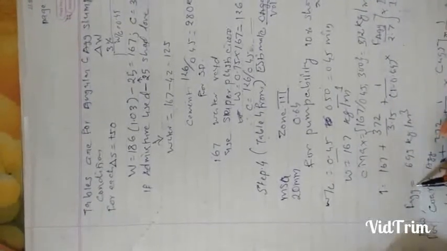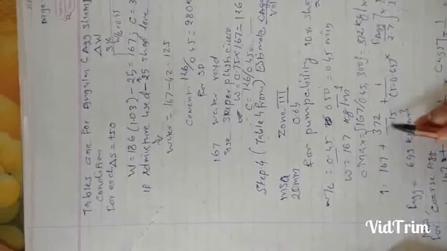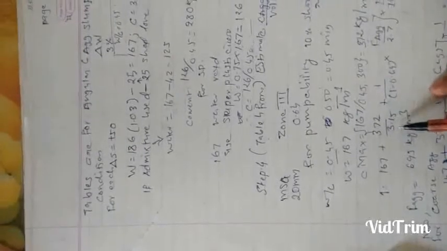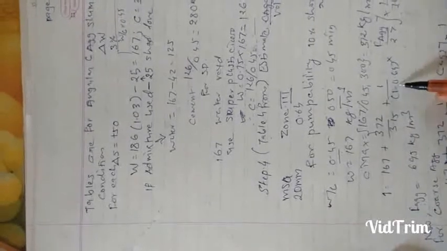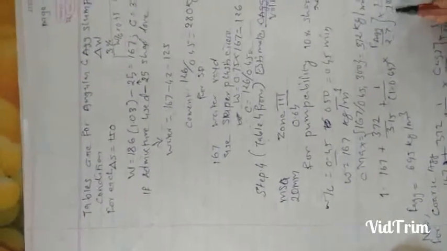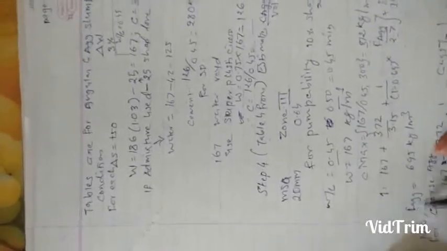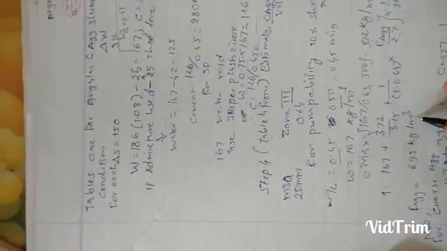Means if you consider fine aggregate content, then 167 plus 372 upon specific gravity of cement, that is 3.15, plus 1 upon 1 minus 0.64, right, into fine aggregate upon specific gravity of fine aggregate into 1 upon 1000 is equal to fine aggregate content. We get 695 kilogram per meter cube.